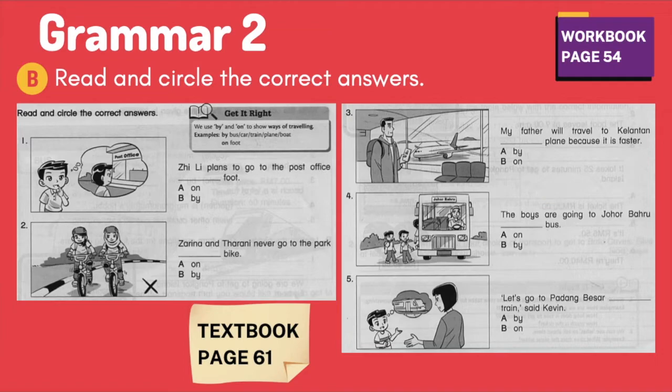Look at your workbook, page 54. Read and circle the correct answers. This is simple. Look again at your textbook, page 61. We have covered this lesson last week, so you can do a little bit of reading there. And let's do some revision here. We use by and on to show ways of traveling. The notes are given to you in the textbook, page 61, so you can look at it and read.